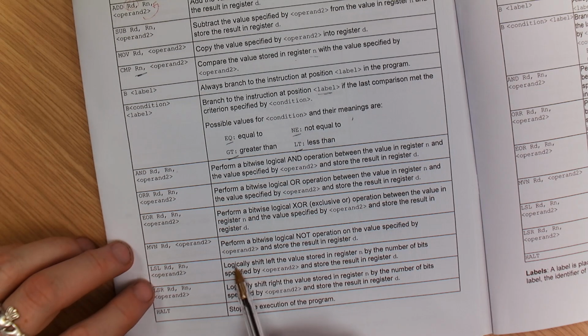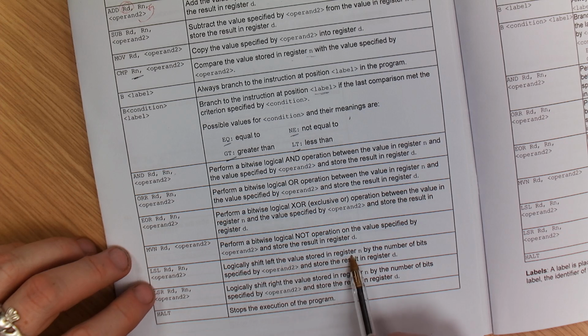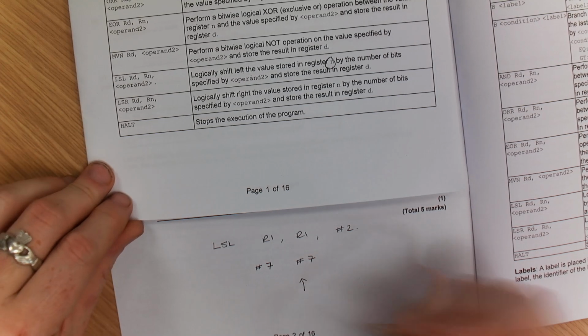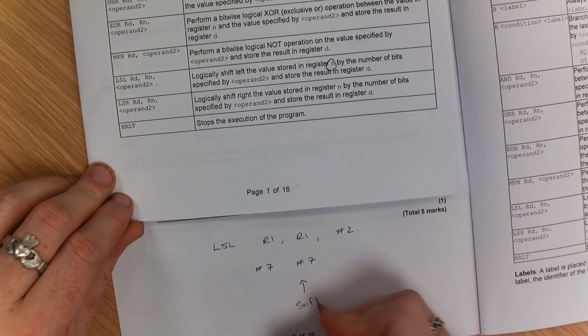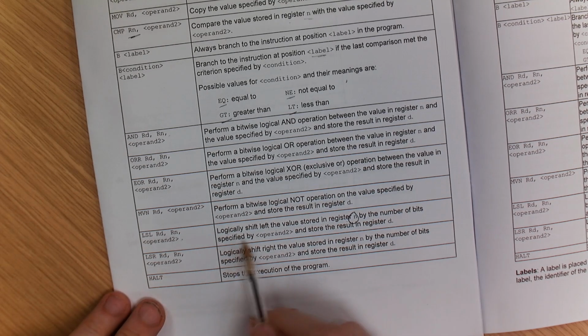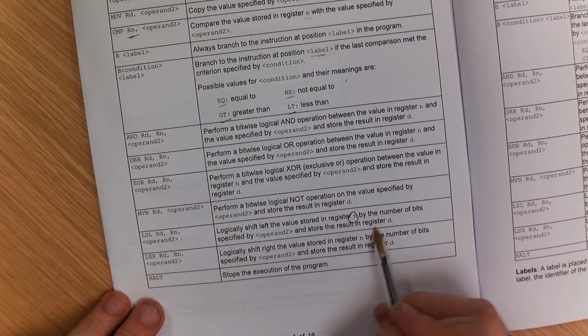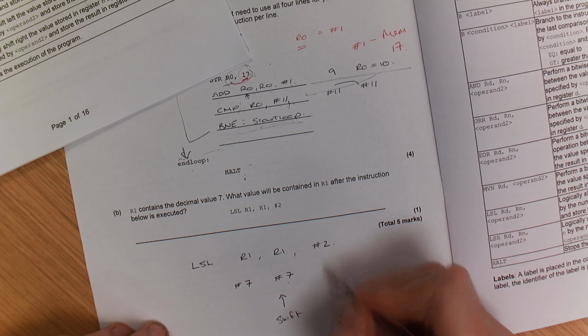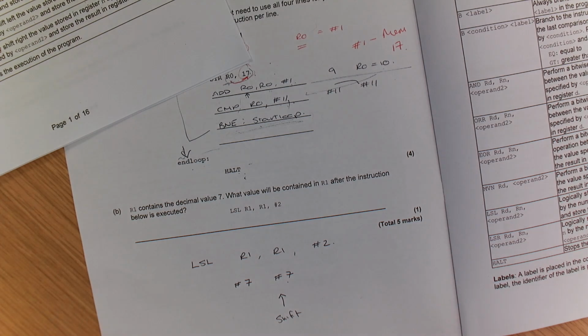Your best bet to do this is to look at the value here. LSL, logical shift left: the value stored in register N is going to be shifted by the number of bits expressed by the operand. It wants to shift 7 by 2. If you don't know what the left shift does, it's multiplying, so you could just work that out. But there's another way of doing it, I suppose.